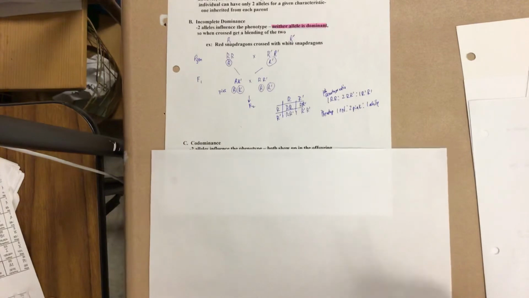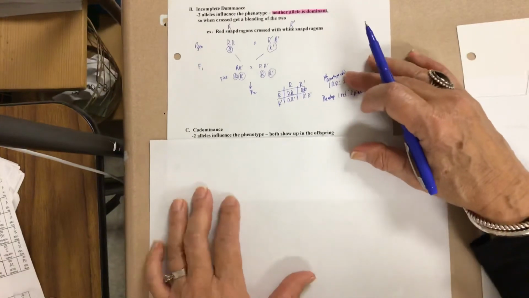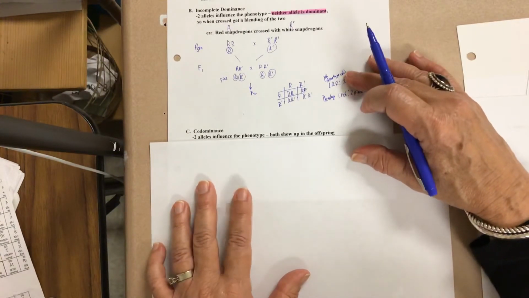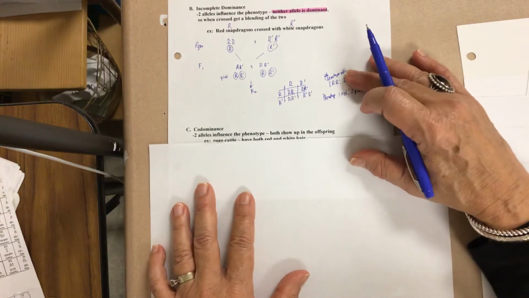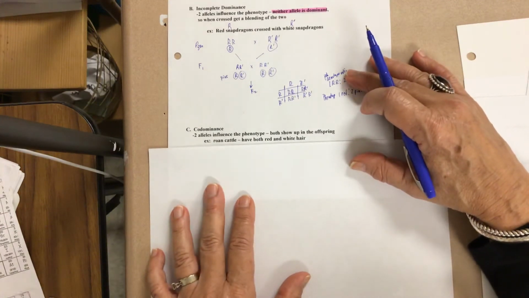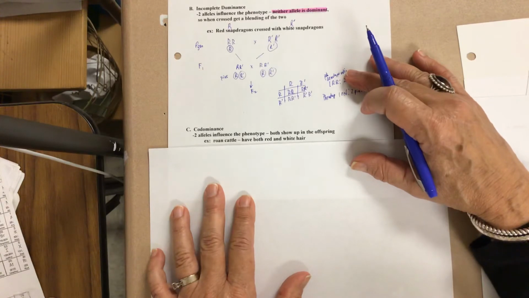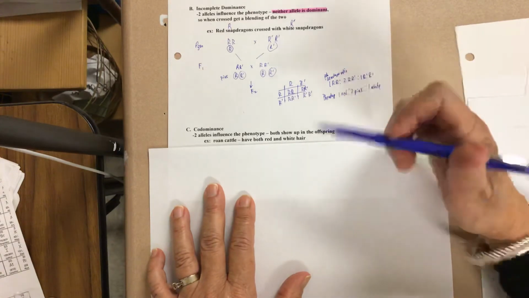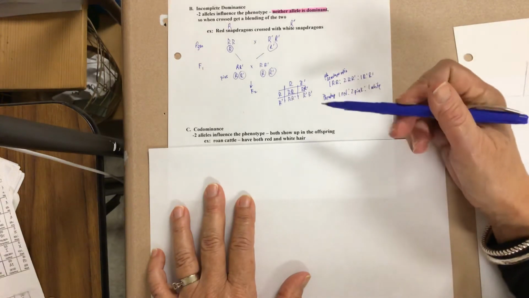And then our last one is called codominance. Codominance simply means that two alleles influence the phenotype and both show up in the offspring. So an example would be a roan cow. Roan cows will have both red hairs and white hairs. So we're not going to actually do a cross on that. Okay, so that finishes this section.